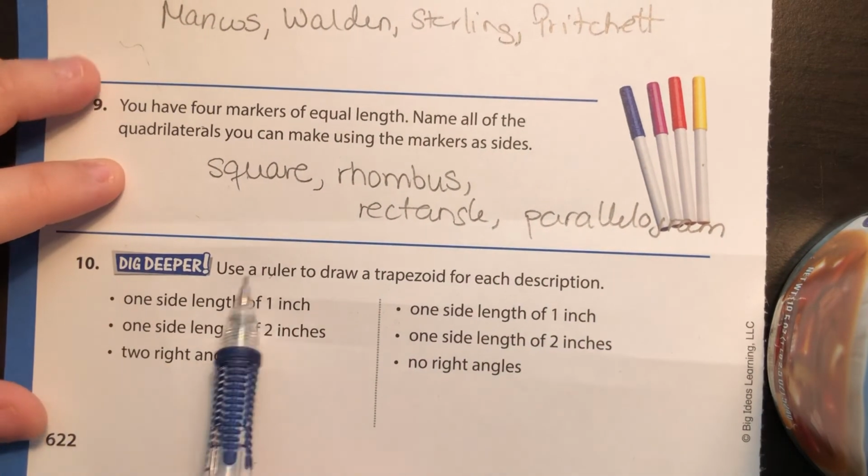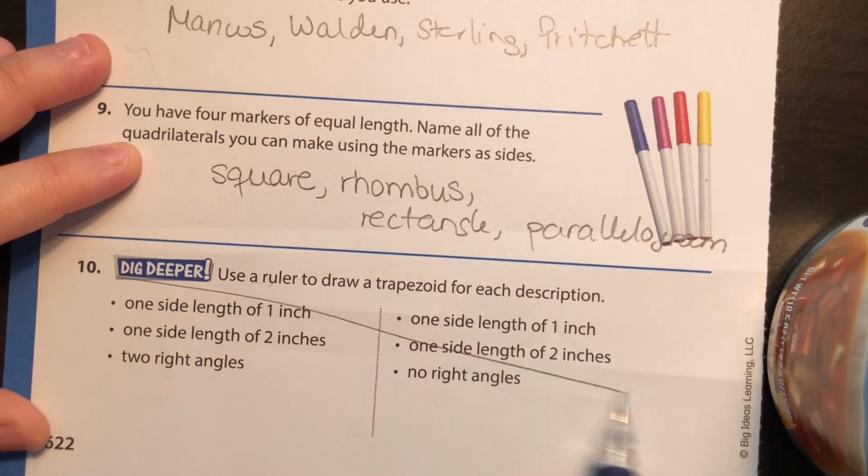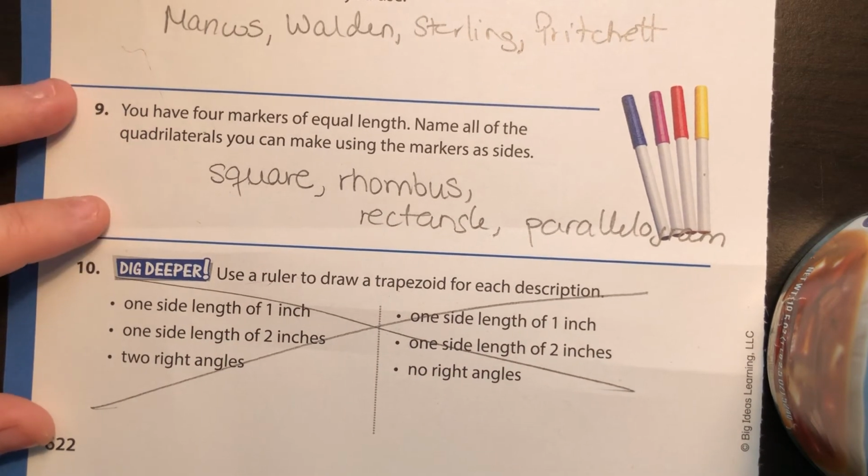I'm gonna skip this one because it has you use a ruler, and I don't need you to worry about that right now. So I'm not gonna have you do that one.